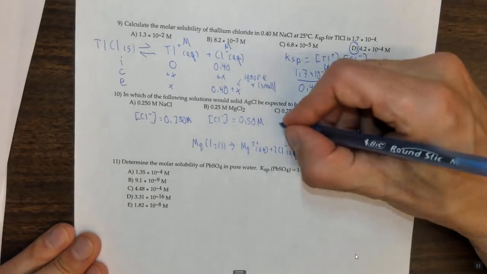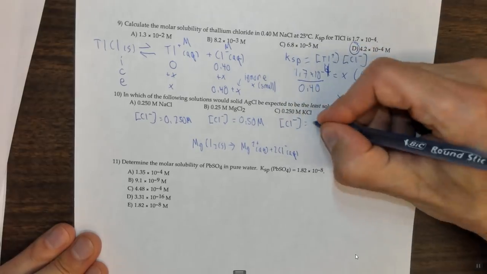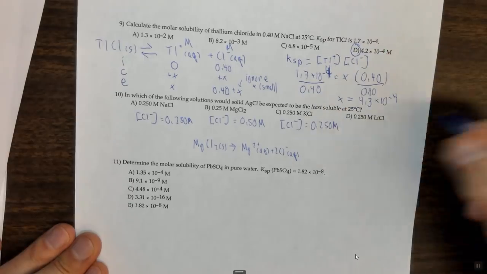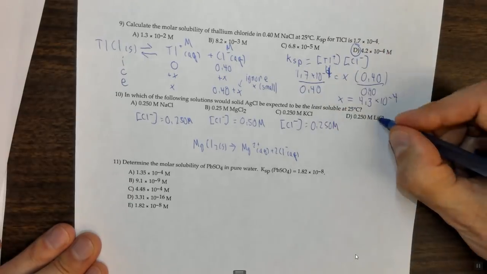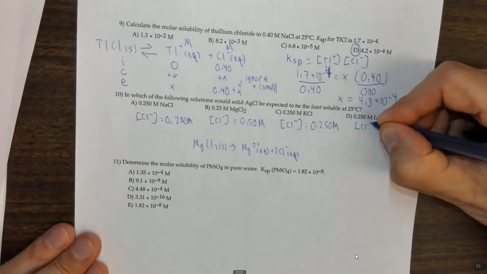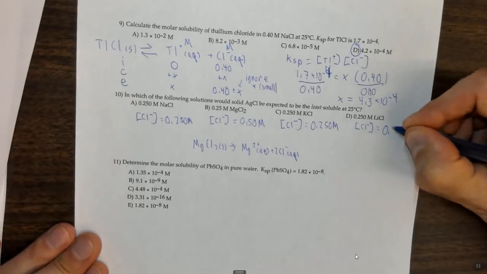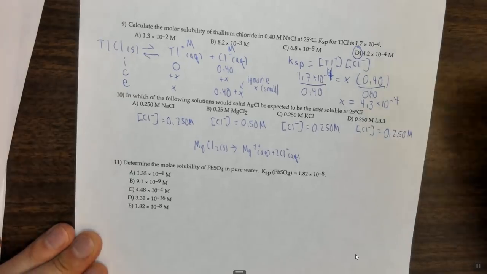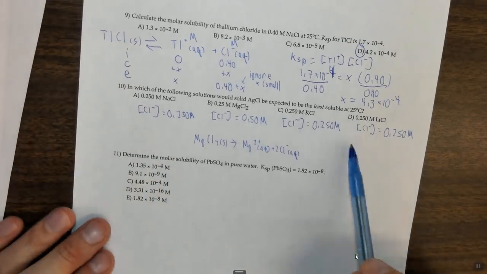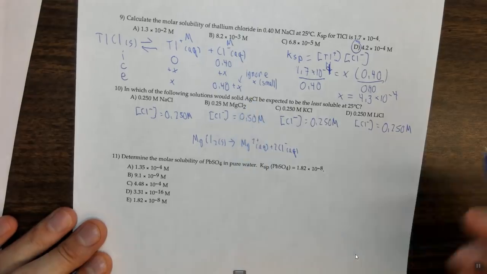In this case, the concentration of Cl minus is the same as the concentration of KCl, or 0.250 molar. And in this case, same thing, because there's one lithium and one chloride, the concentration of Cl minus is exactly the same as the concentration of LiCl, which is 0.250 molar. So in which of the following solutions would it be the least soluble? Well, that's the one with the most common ion, which in this case is the most Cl minus.